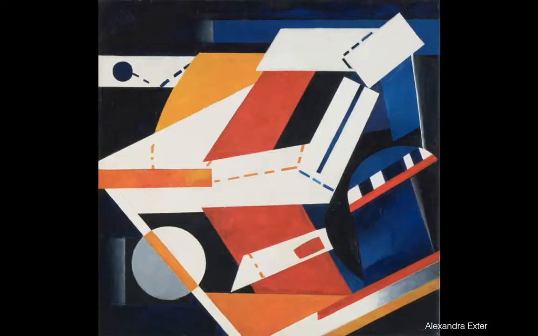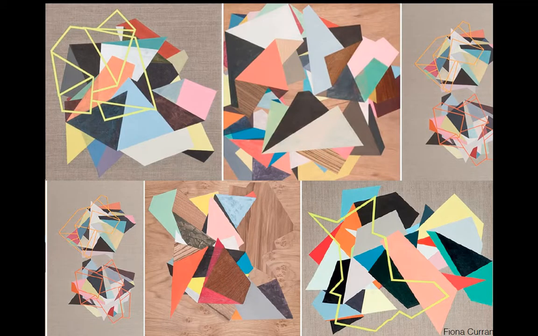Try not to make something look like a thing. This is an artist who makes these bold geometric shapes. And again, these could be rearranged and rethought of. And that's the artist's name there. I encourage you to look them up.